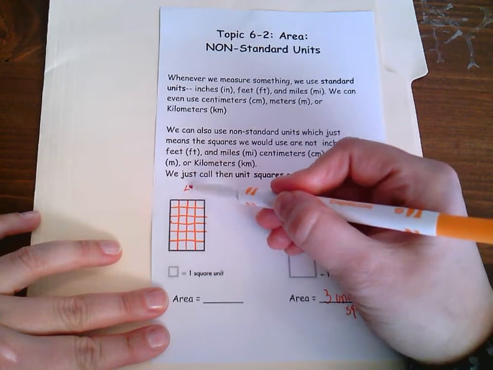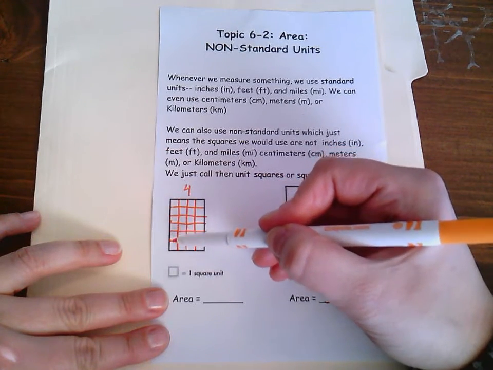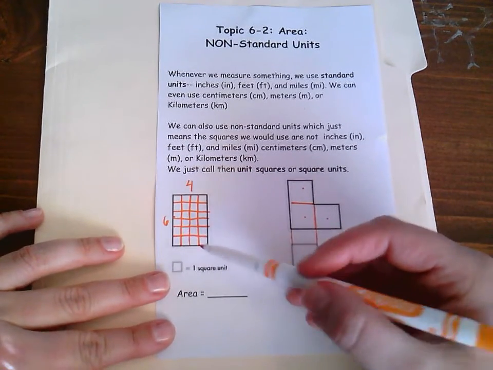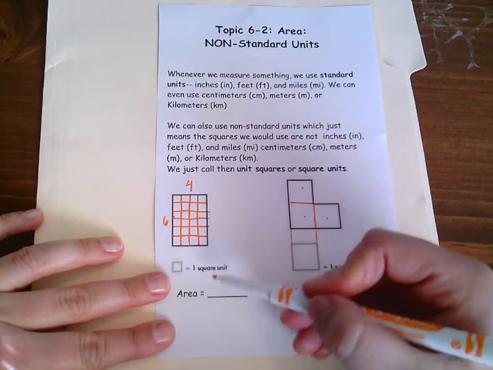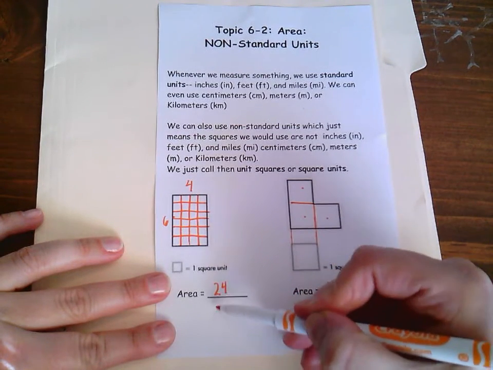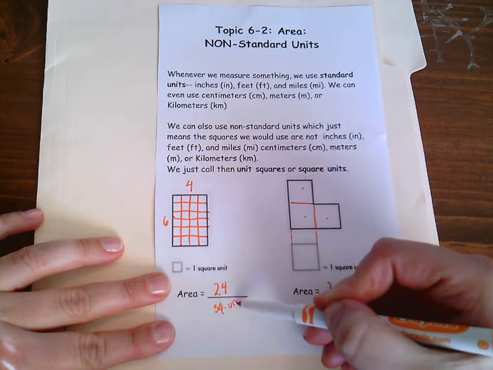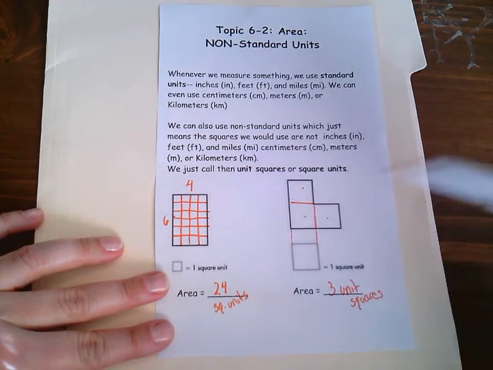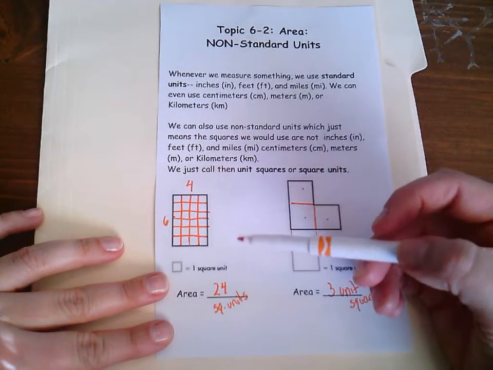I've got 4 across and 1, 2, 3, 4, 5, 6 down the side. So I can use my knowledge of multiplication and arrays and say that if I do 4 times 6, I'll get 24 square units. So if you paused and did this on your own, take a look and see how you did, how accurate you were.